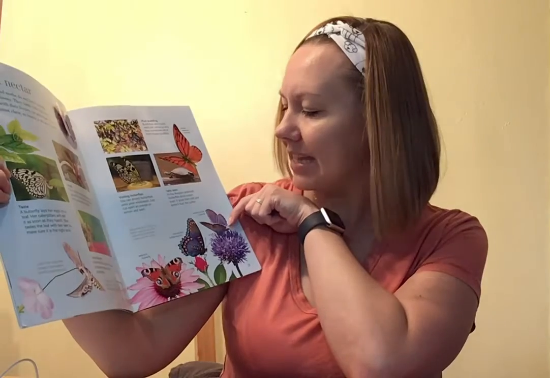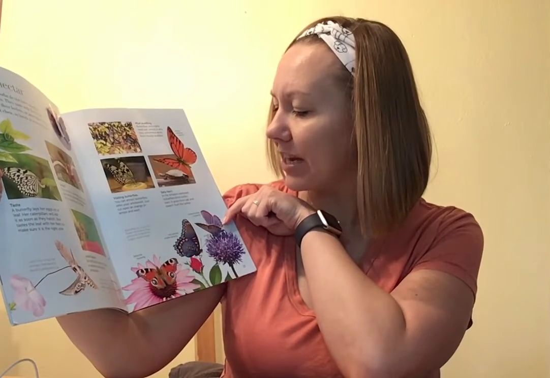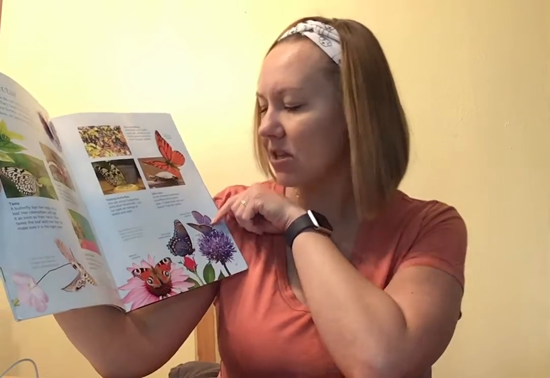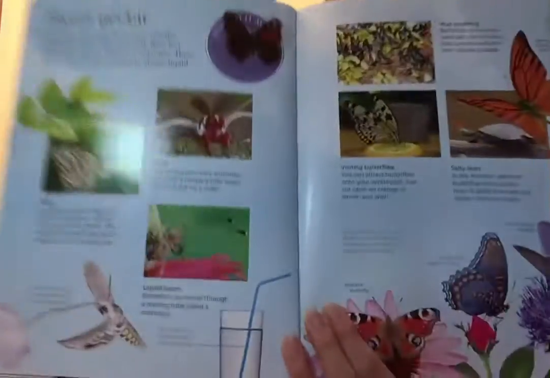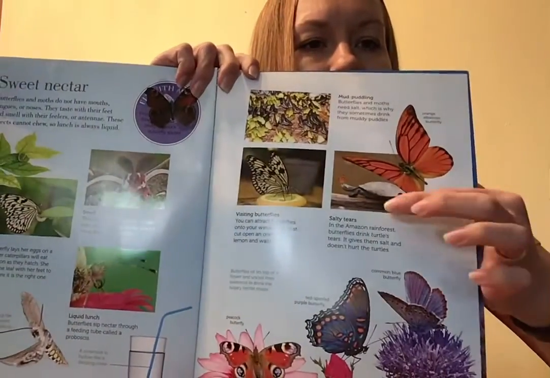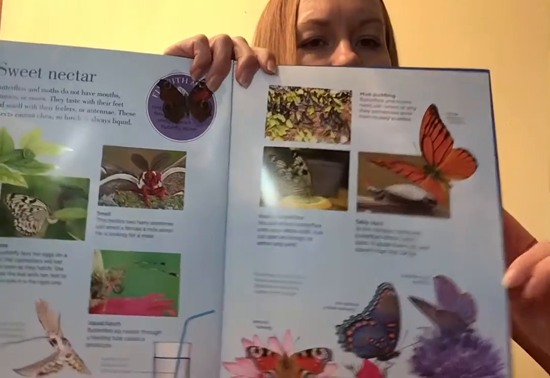Salty tears. In the Amazon rainforest, butterflies drink turtles' tears. It gives them salt and doesn't hurt the turtles. Oh my goodness, look, they take care of each other. See, they're drinking out of the turtle.